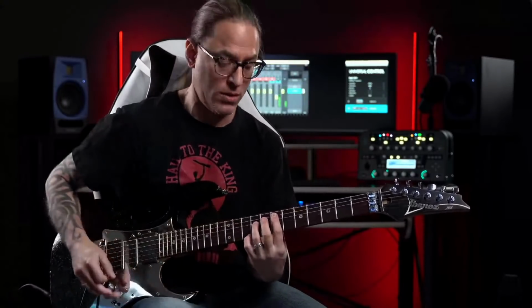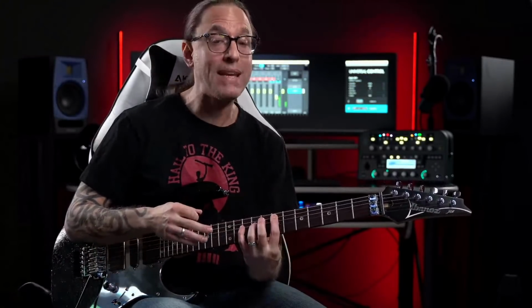Okay, so anyway, now let's go a little bit darker in style. So now I'm going to go back to that E power chord. But this time I'm going to add my pinky on the same string as my ring finger, only one fret higher.